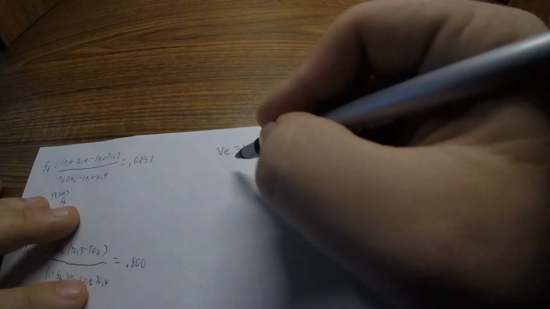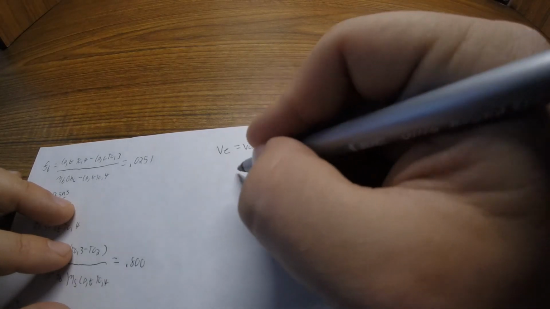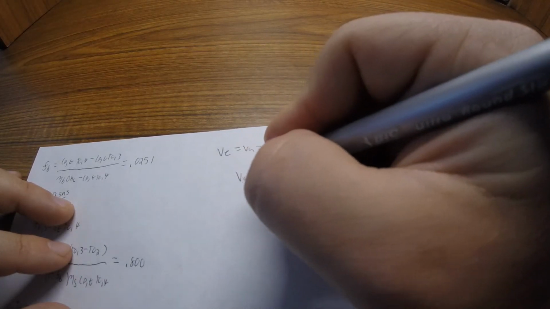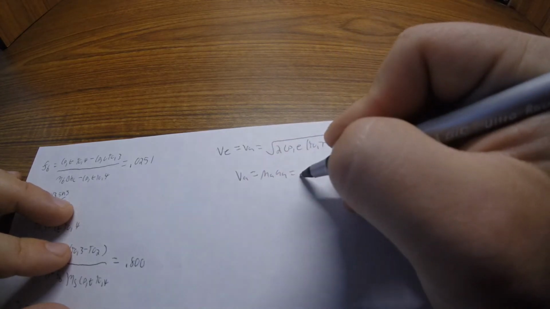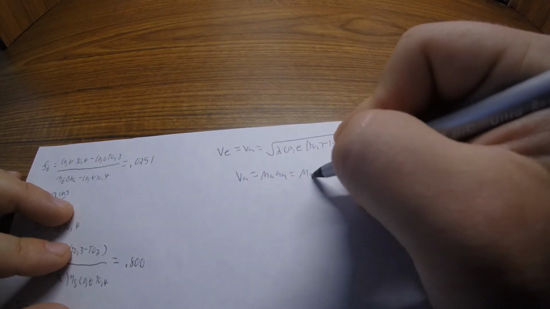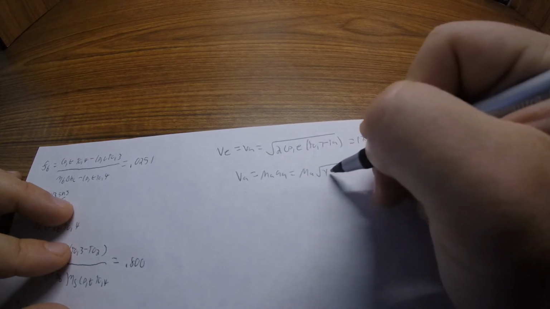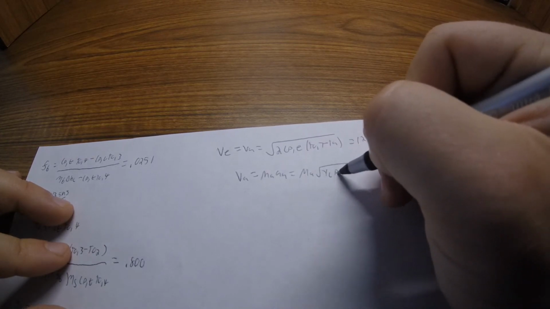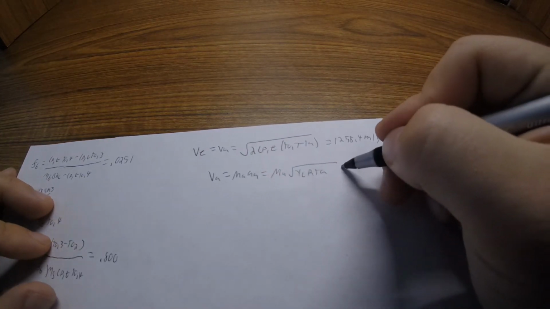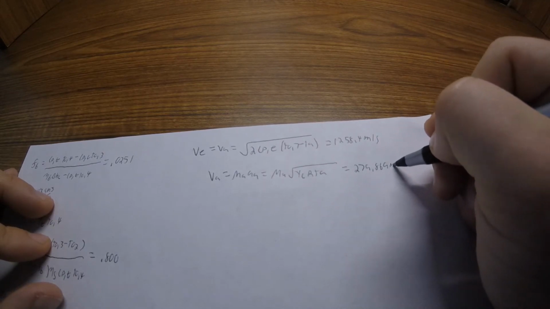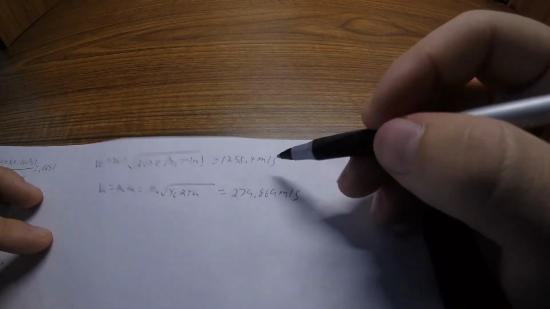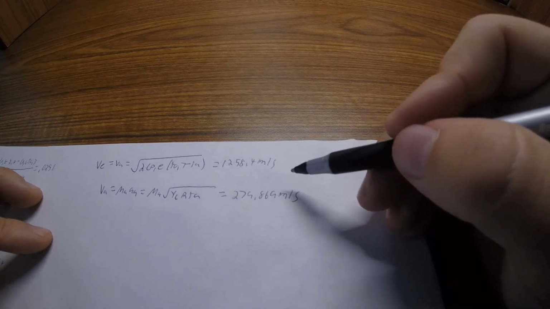Now let's calculate just quickly the entrance velocity of the air, which would be MA times AA, which equals MA times the square root of gamma cold times RTA. We have all these values, we have 279.869 meters per second. So we can see the difference between the entrance velocity of the air versus the exit velocity. So it's speeding up the air quite a bit.